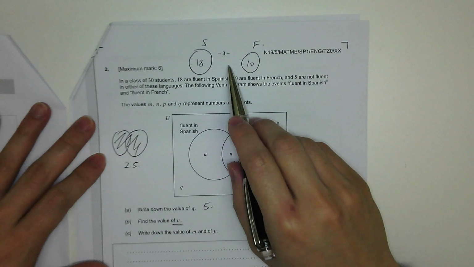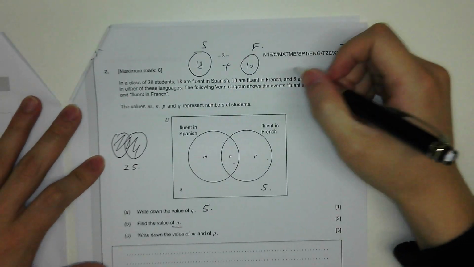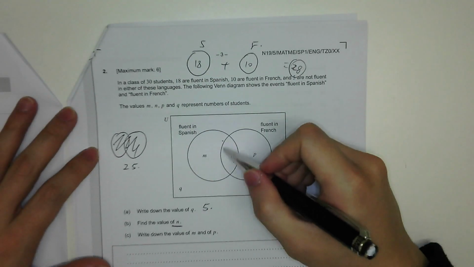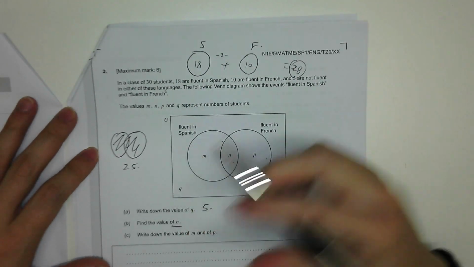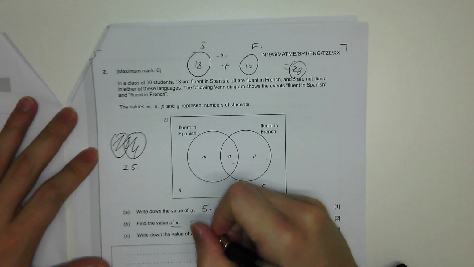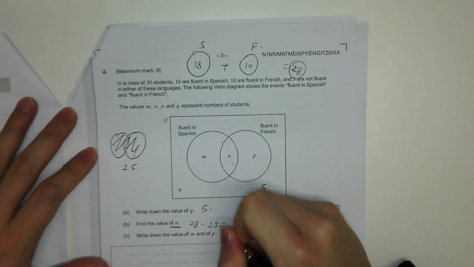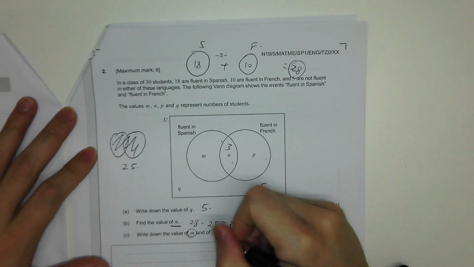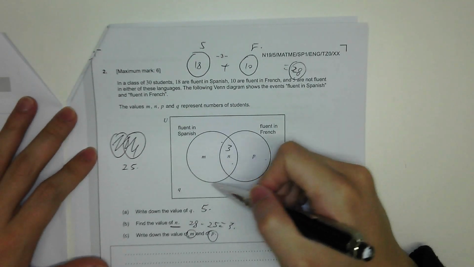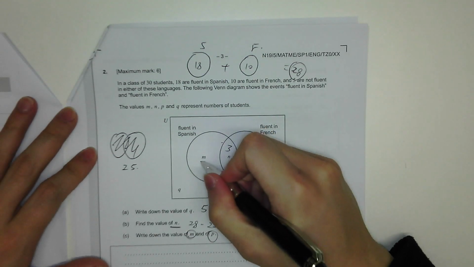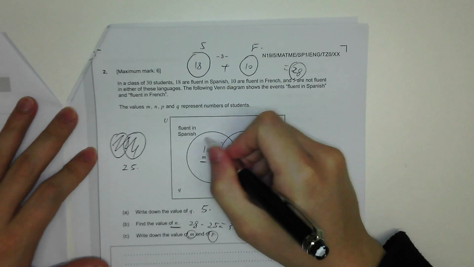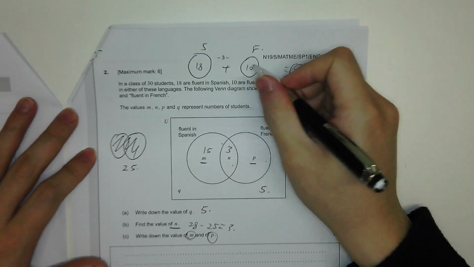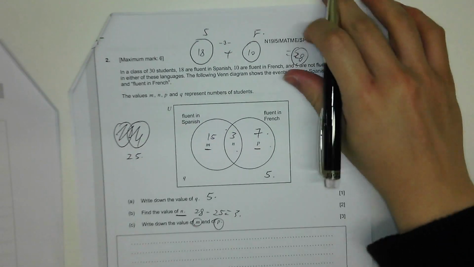But when we just add the two circles, it equals 28. Why doesn't it equal 25? Because the middle part, the overlap area, is counted one more time. So N will be 28 minus 25, which is 3. Then we can find M and P. Spanish total is 18, so M will be 15, so that the whole Spanish circle is 18. And P is just 10 minus 3, which is 7.